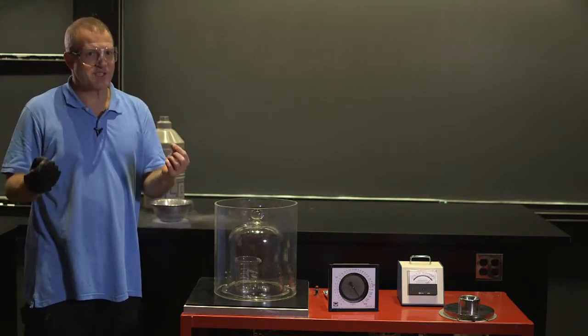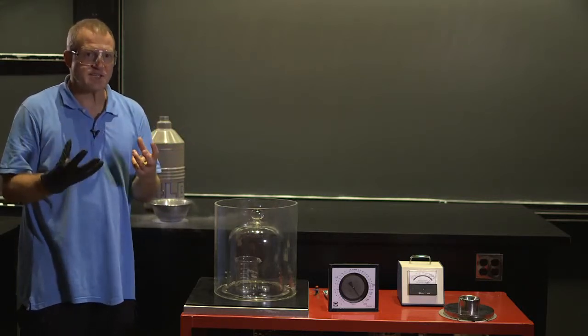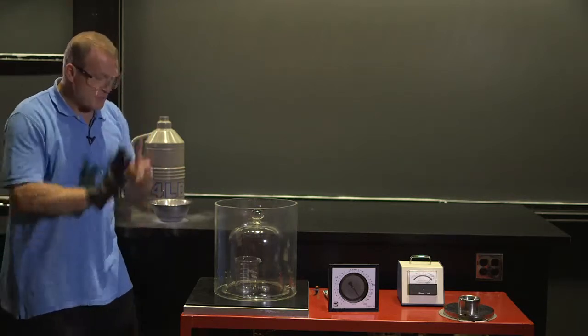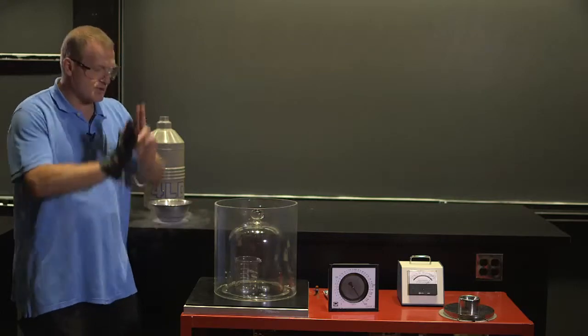Even at 77 Kelvin, there's still heat in that liquid nitrogen. And as it evaporates, the heat goes off with the gas, and the liquid that's left behind gets colder and colder. And at some point, we're going to get below the melting temperature of nitrogen. And hopefully, we will see solid nitrogen.